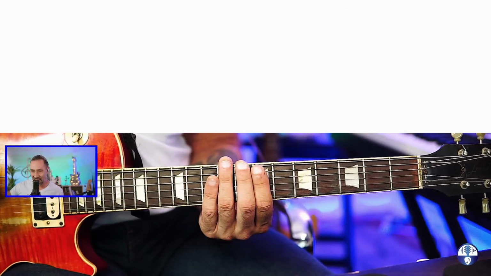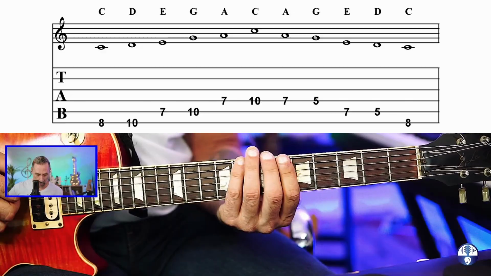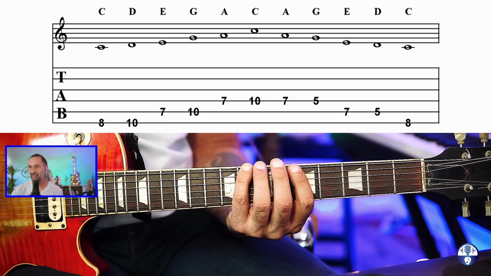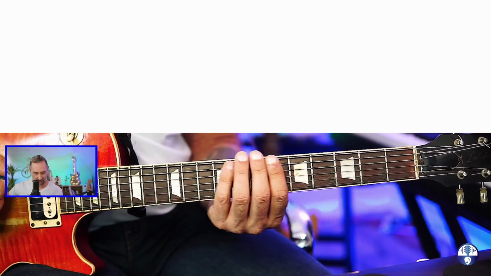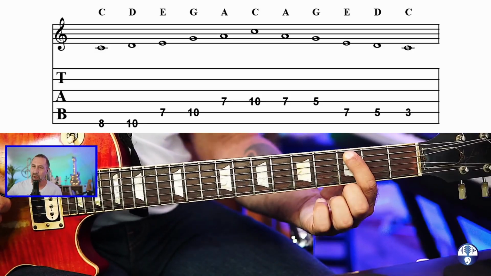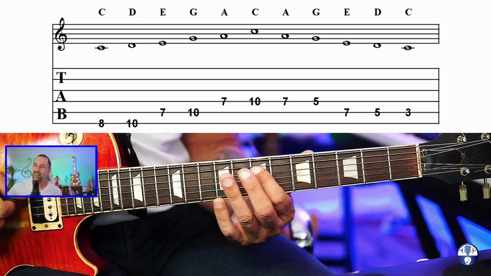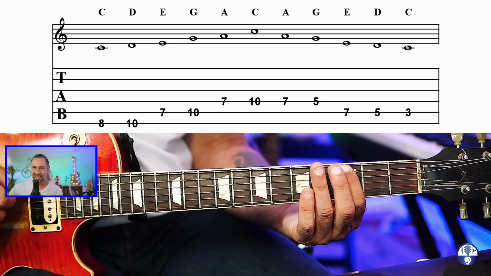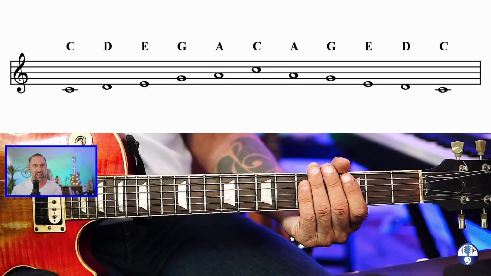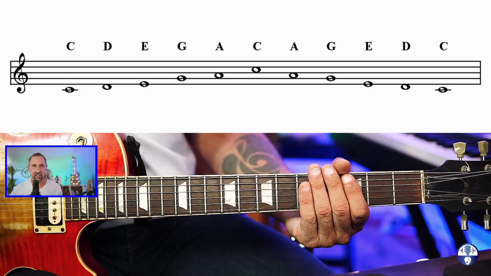Okay. Here's the next example. So ascending this pattern and then descending this pattern, okay? And then finally we have this one, this is probably my favorite one, up this pattern and then shifting to end on 3rd fret C. So C, D, E, G, A, C, A, G, E, D, C. All of these are the same letters, the same functions in the pentatonic scale, and all of the same pitches, but once again, we're ascending and descending with a variety of different fingerings.